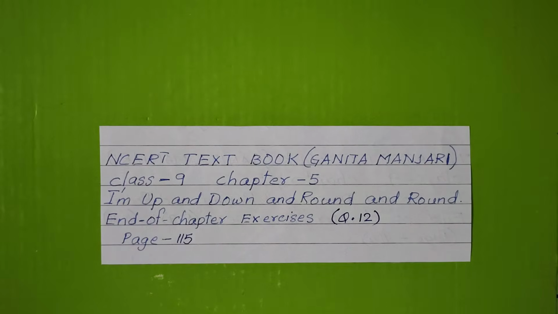In this class, we'll solve sums from NCERT textbook, class 9, chapter 5.